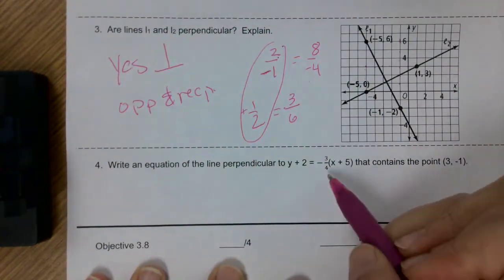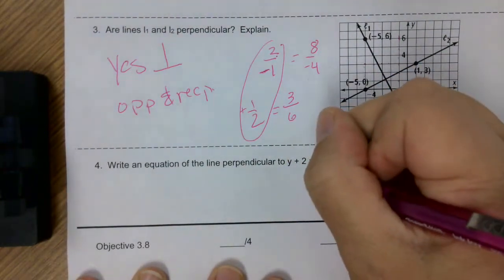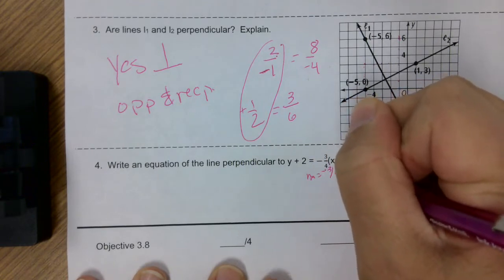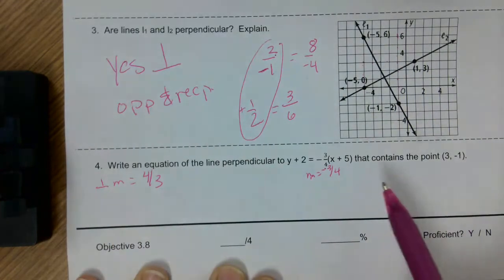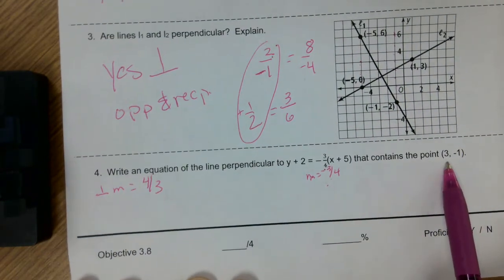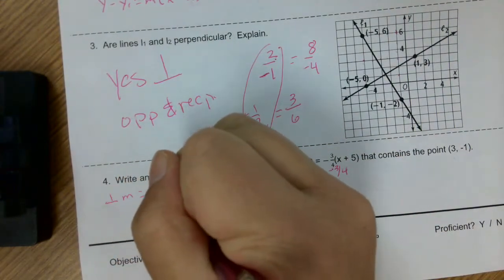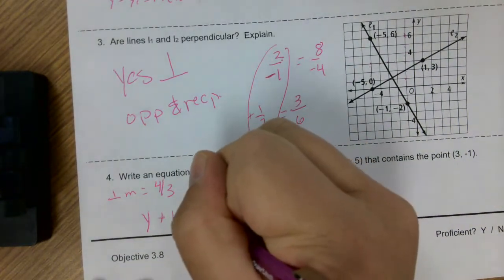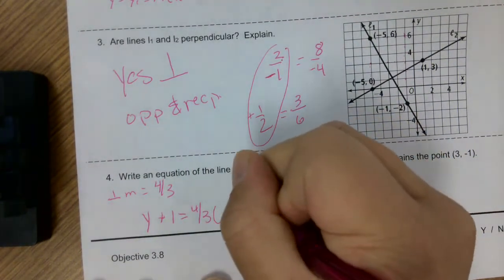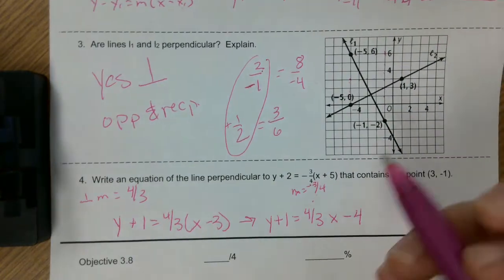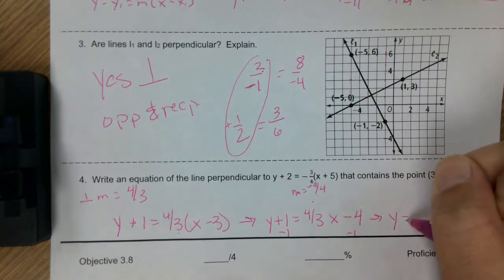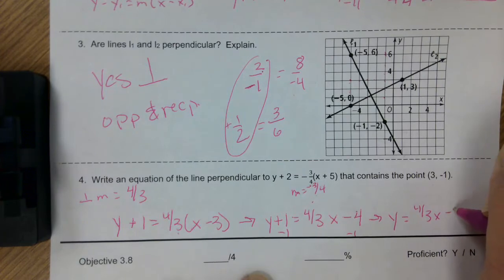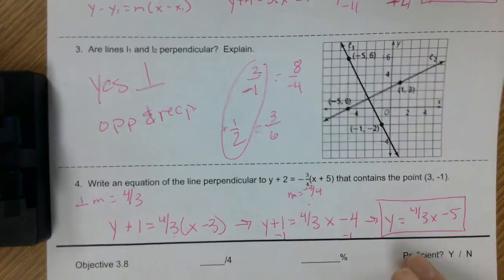So my last one, first I'm finding my slope. So my slope here is equal to negative 3/4. So my perpendicular slope is going to be a positive 4/3. Positive because this one's negative, and I use my point slope form, the same thing right here. And I have y minus y1, so that'd be a plus 1, my slope, and then x minus x1. So you have to distribute the 4/3, and now I subtract my 1, so my line perpendicular to that would be y equals 4/3 x minus 5. That is review from your quiz.